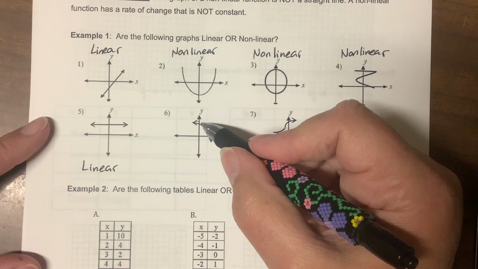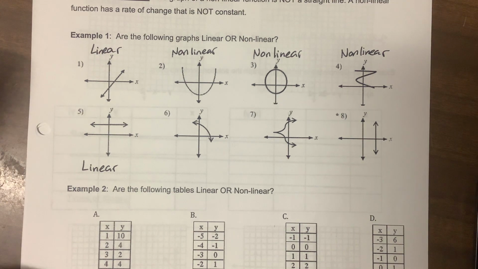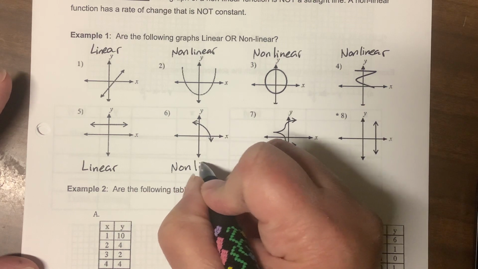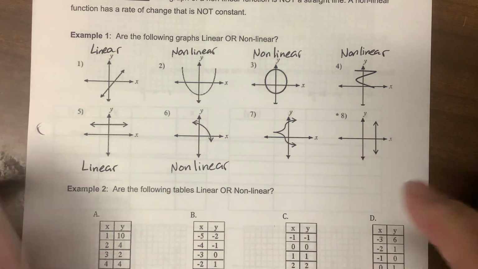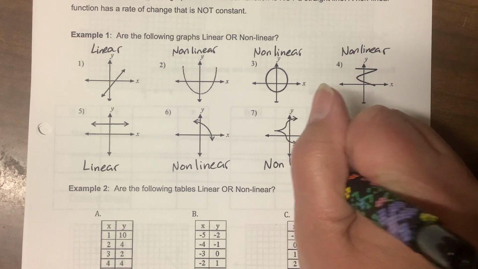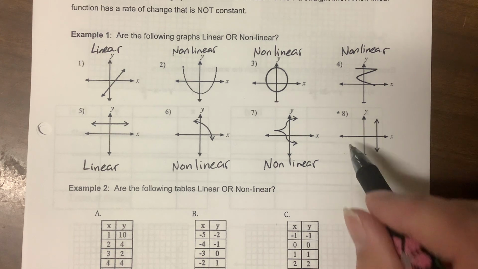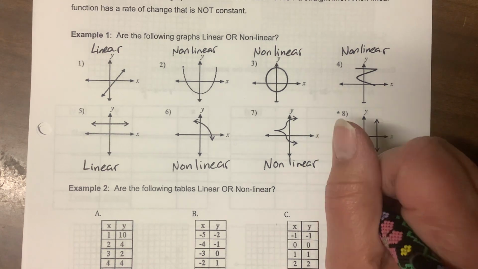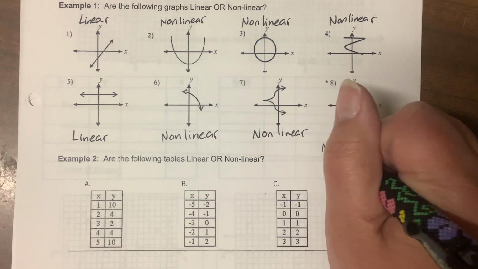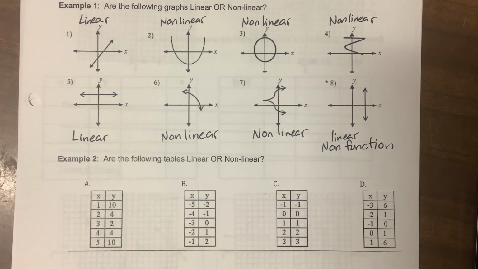This one's going down and going up, but that's not constant. It's on a curve. Curves are not linear. That's nonlinear. How about this thing? Not even a function. That is nonlinear. What about this thing? It's a line. It's going up and down, so it's linear. But it's not a linear function. It's just linear. I'm going to write non-function down here. So it may be a line, but that's not a function.